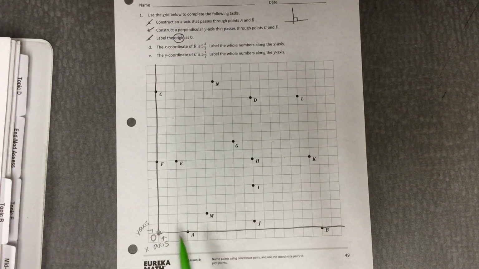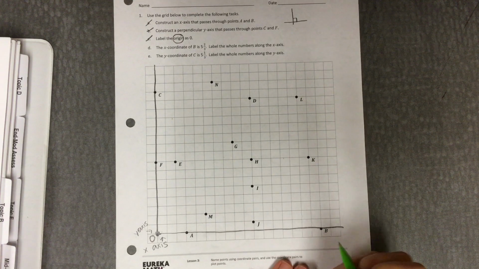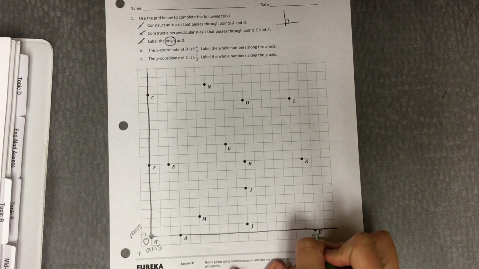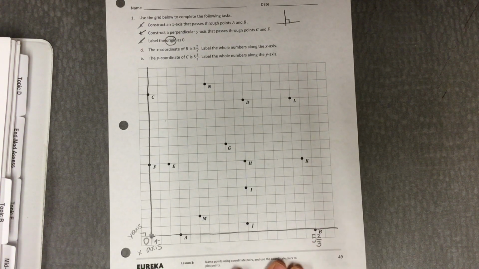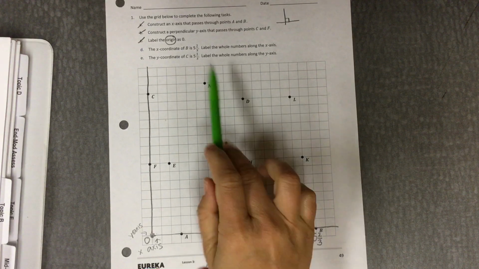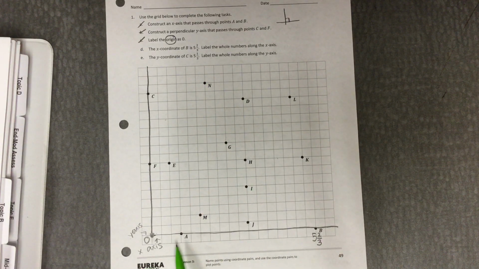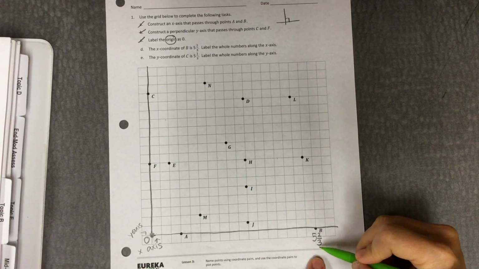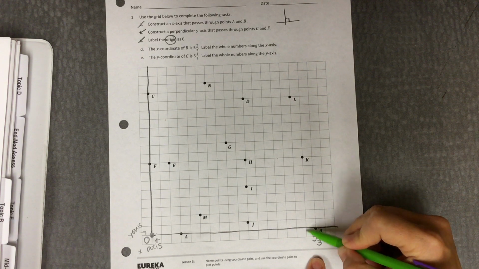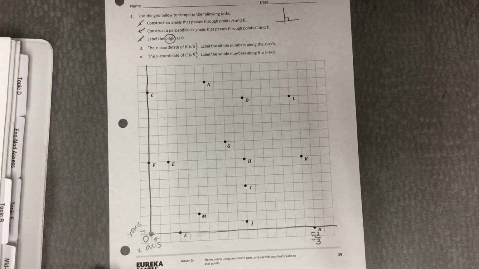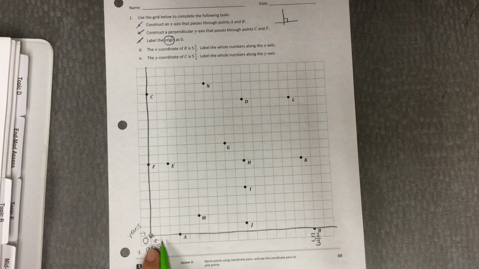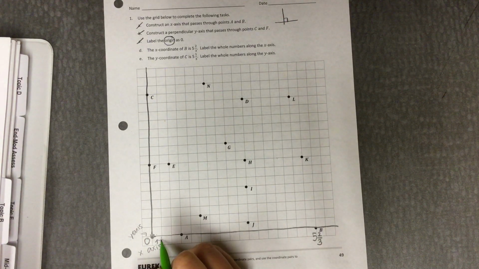The x coordinate of B is going to be 5 2/3. Okay, so that's going to tell me what I need to do is label all of these. What this is basically telling me is that each of these little boxes right here is going to be labeled as a third. And when you do this, you could go ahead and label them each 1/3, 2/3.